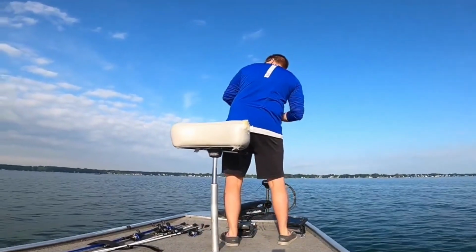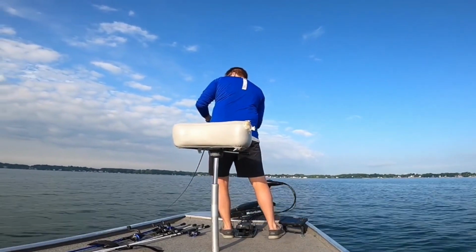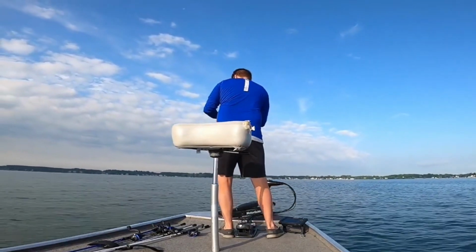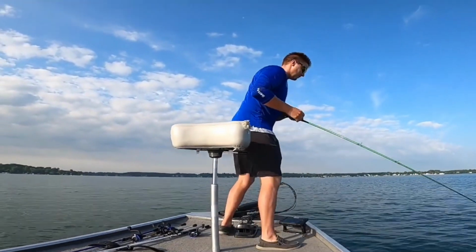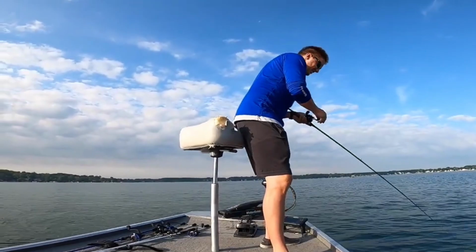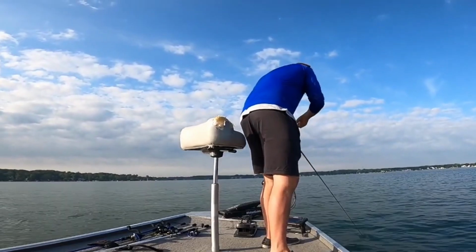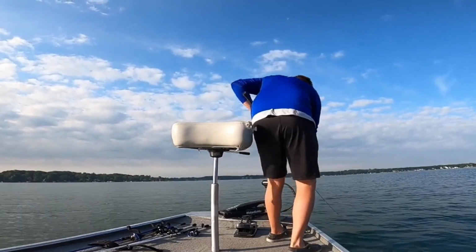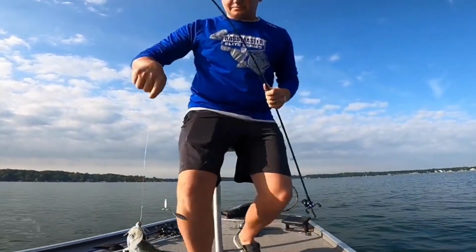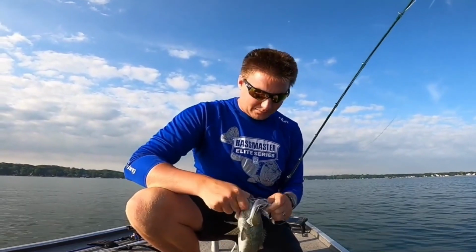Another one. This one he'll keep. Another nice smallmouth. Sun came out. We're out here on a big main lake point.